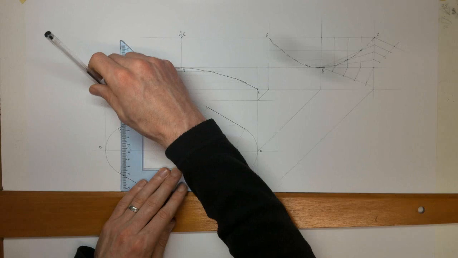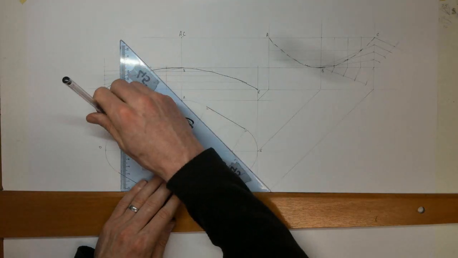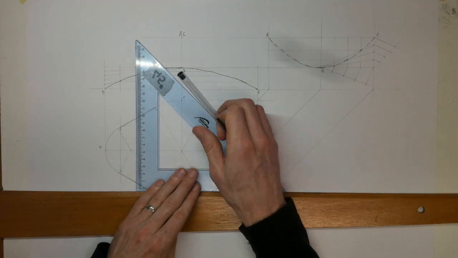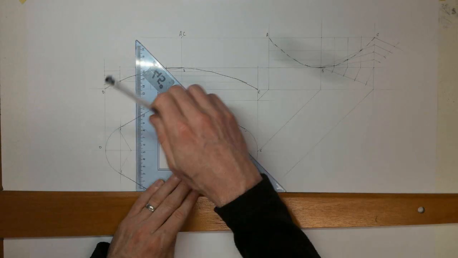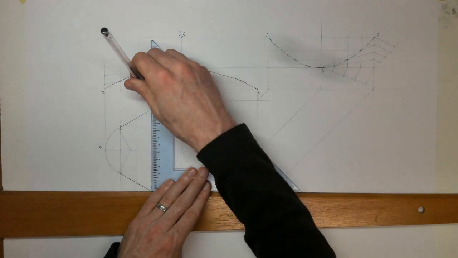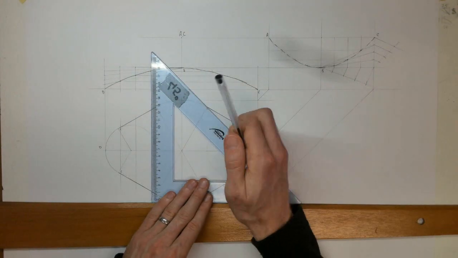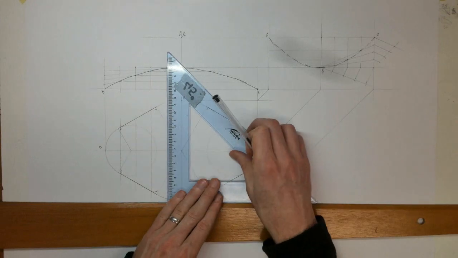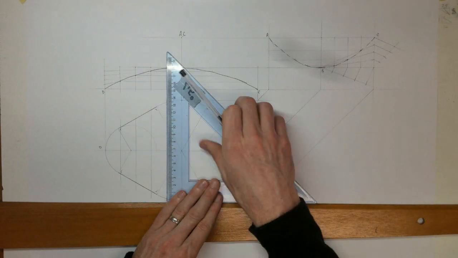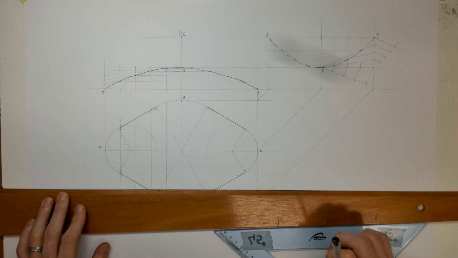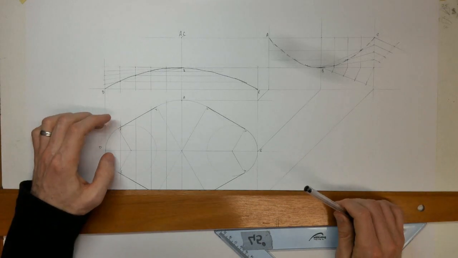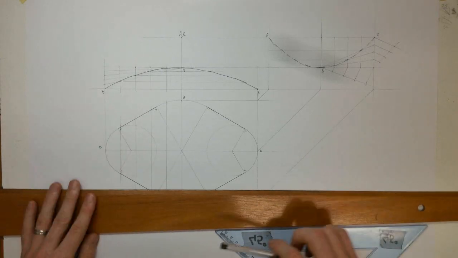So I've got a vertical section there, a section there. We'll start with the smallest one and work our way through.